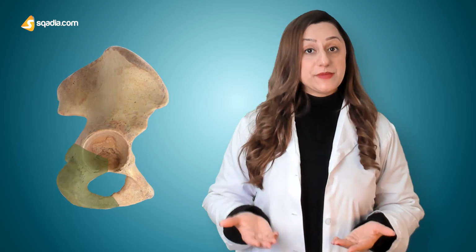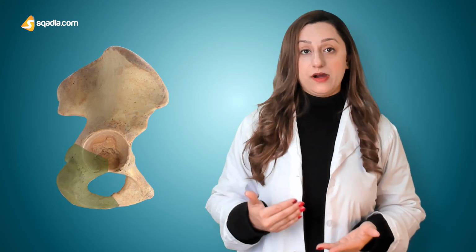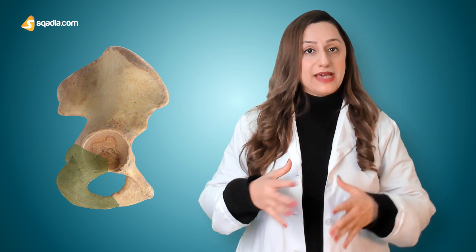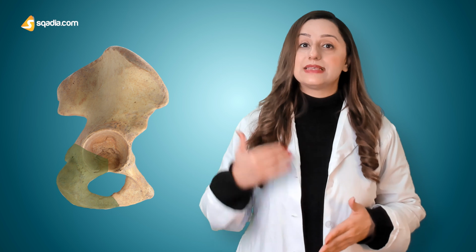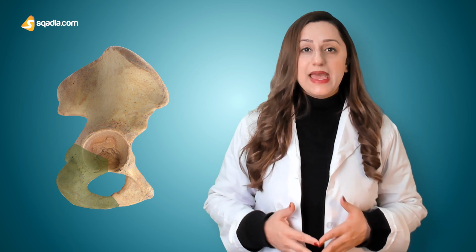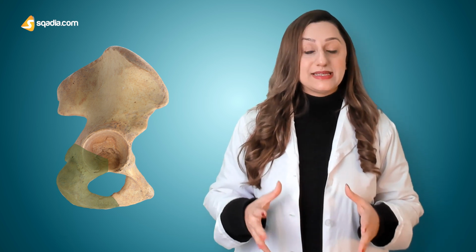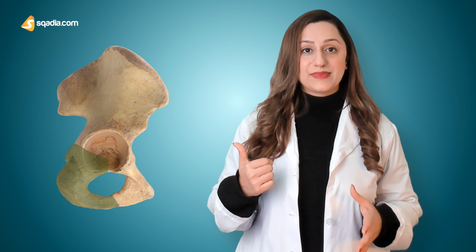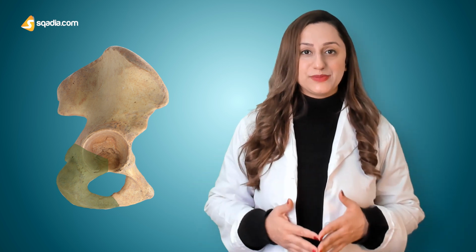The ischium forms the antero-inferior part of the hip bone, and it contributes to the 2/5 of the acetabulum. It has a body and a rami too, one superior and one inferior. At a glance, it resembles the letter C, isn't it? So I'll be detailing these two parts in detail.